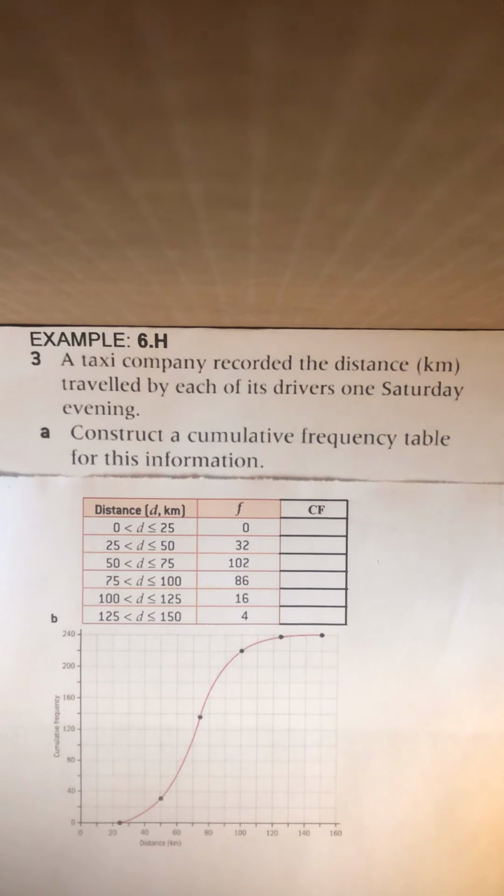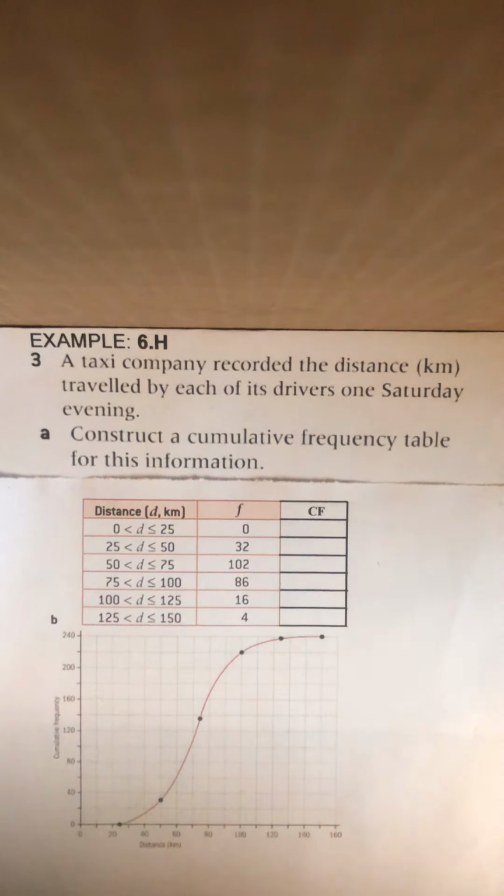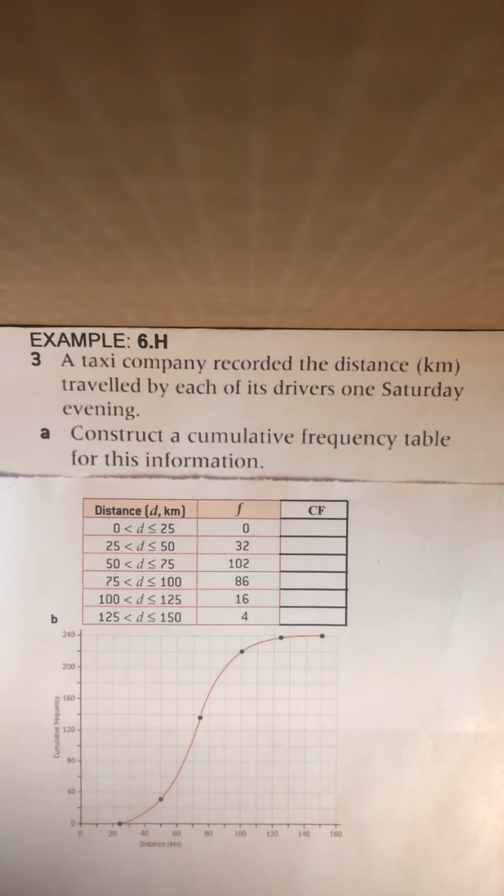Number 3, a taxi company records the distance in kilometers traveled by each of its drivers one Saturday evening. Construct a cumulative frequency table for this information. Now, a cumulative frequency table is one where you're adding up those frequencies and they compound, and so by the end you've totaled up how many total frequencies you have. So let's first fill out the table.